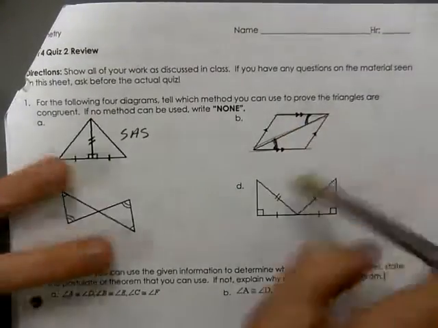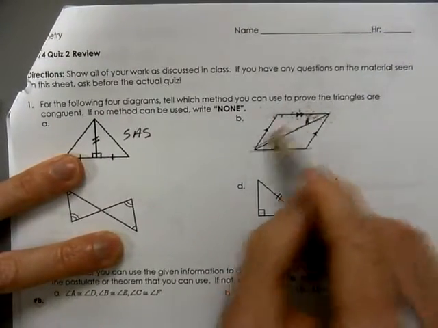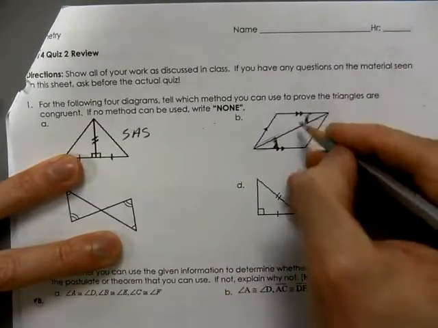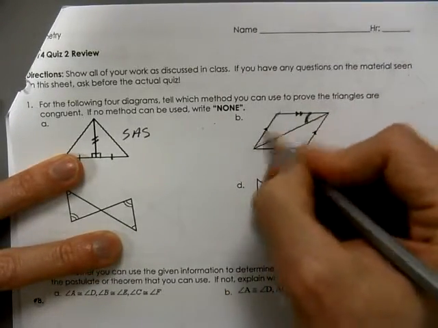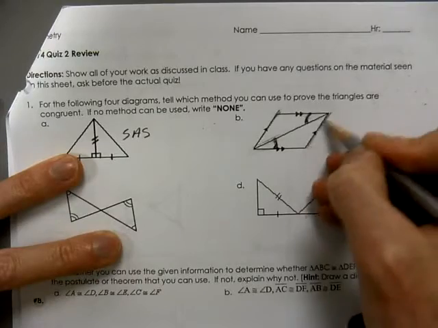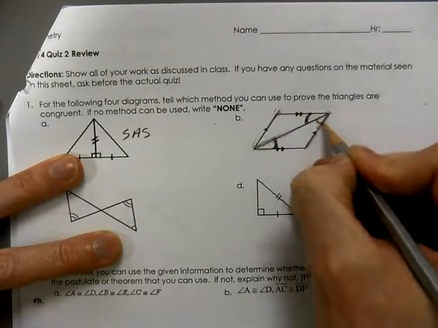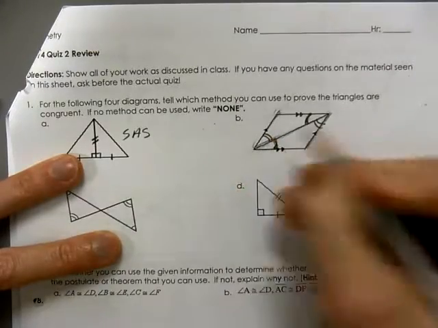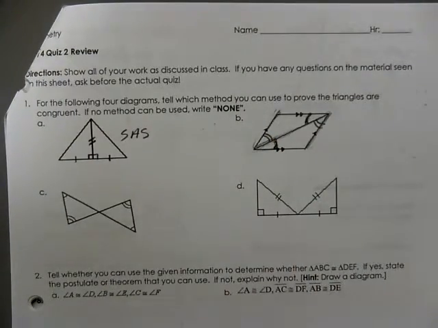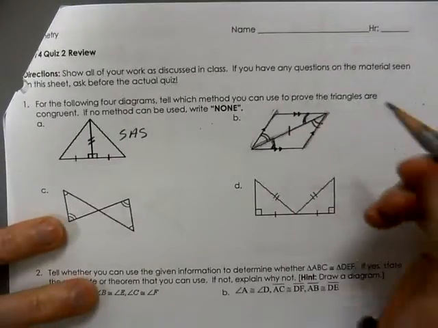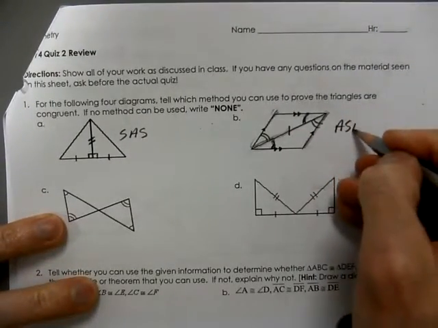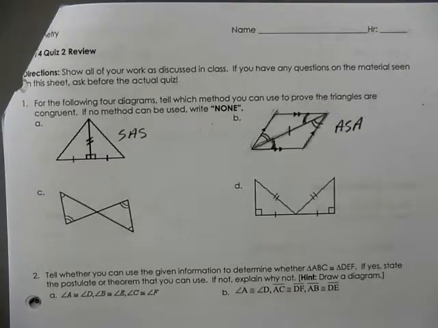If we came this way and talked about these parallel lines and the transversal, we'd get that zigzag, which gives you those angles. So it matters what side you're looking at. And of course the reflexive side. So angle, side, angle would prove those two triangles congruent.